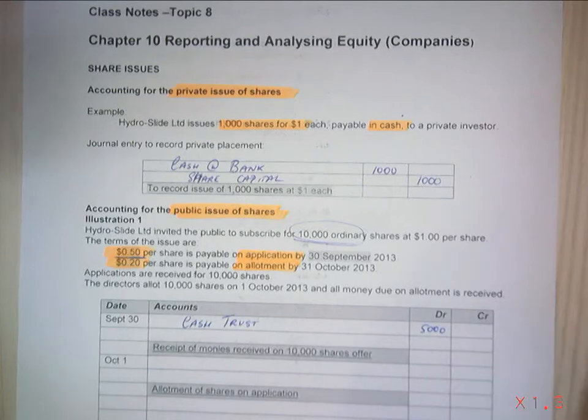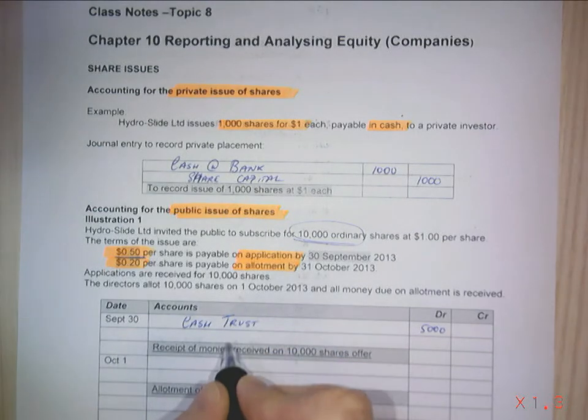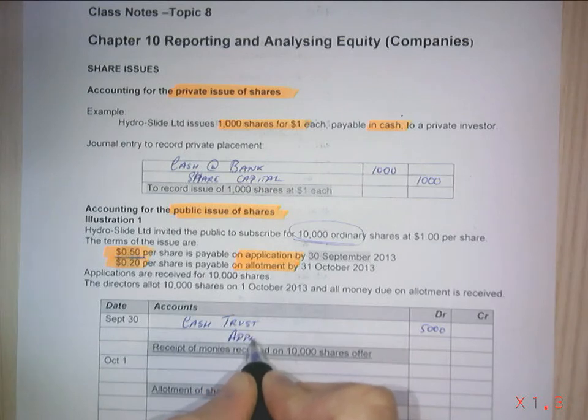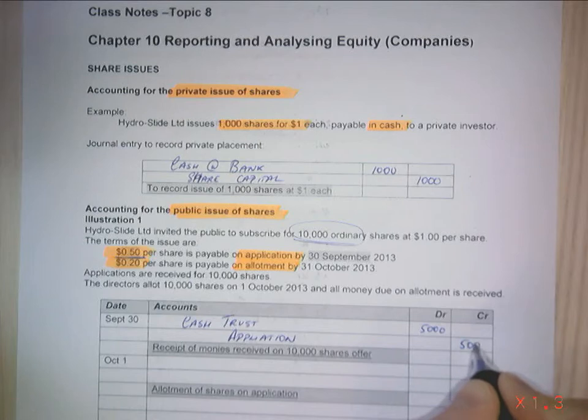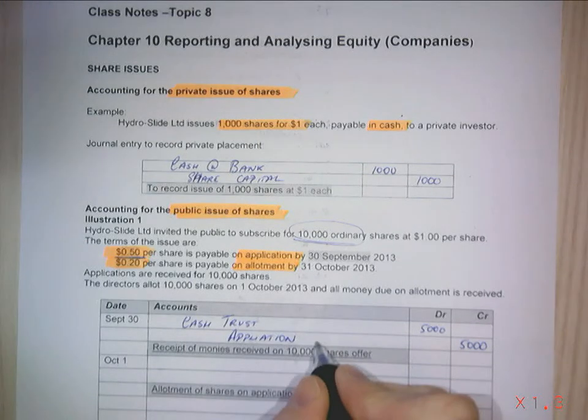Is that like a deposit or something? Yeah. So at any point before the 30th of September, the applicant can withdraw their application. We have to give that money back. So it's not the business's money until actually the 30th of September, really the 1st of October. It's like a deadline, basically. Yeah. And we have this thing called an application, which is a liability. We owe these people shares if they go through with their application. So this is a liability.